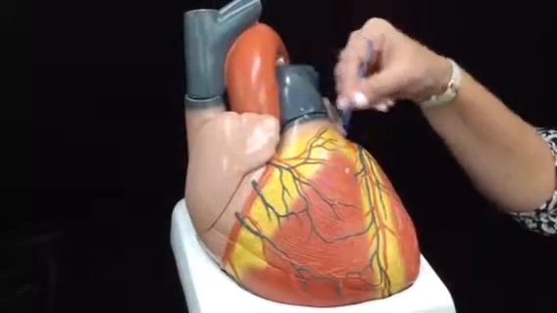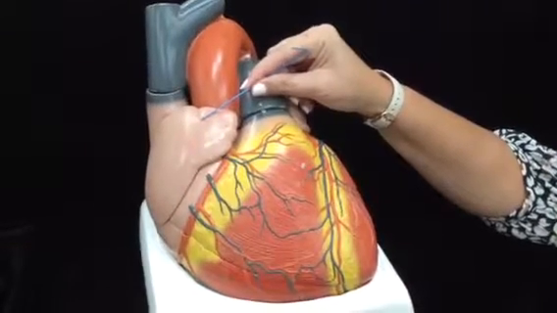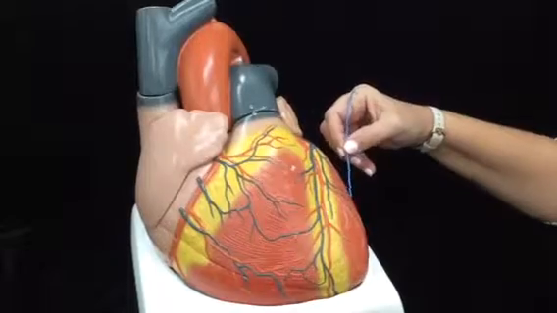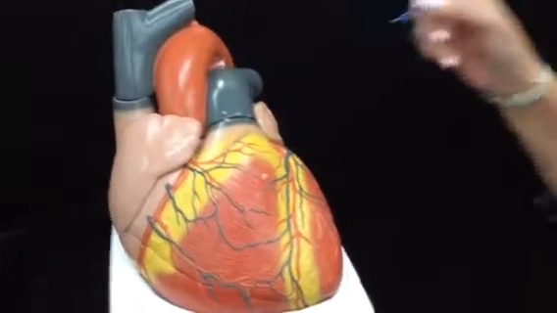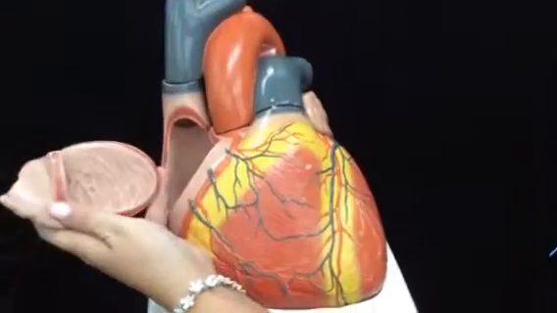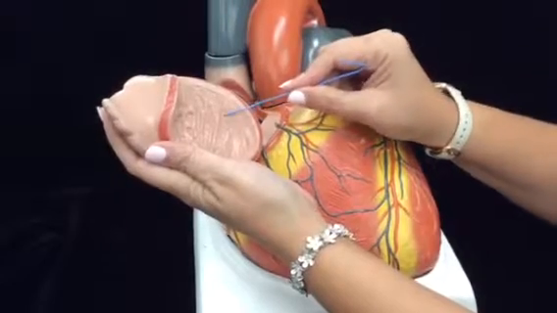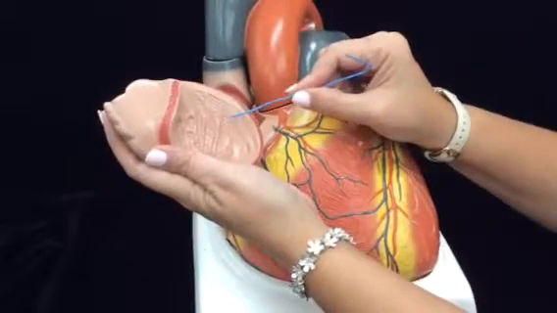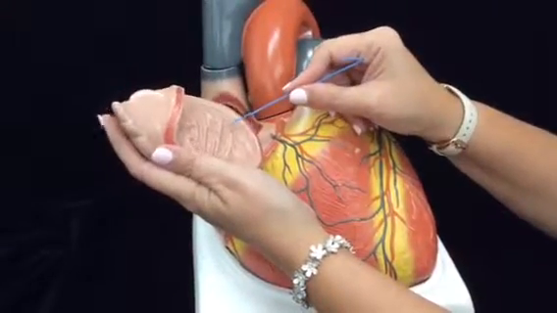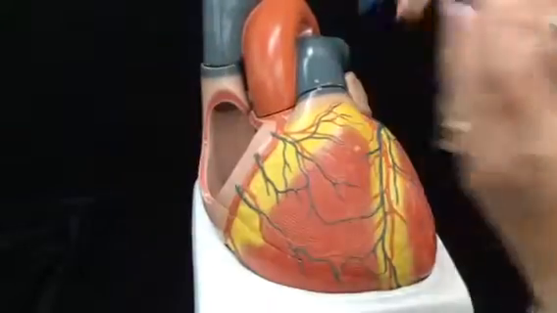So this is the anterior view of the heart. We have over here the right atrium, the right ventricle, the left ventricle, and the left atrium. Inside the right atrium, and only on the right atrium, we have this wall of muscle that's called the pectinate muscle, and this is the muscle that will help to push the last little 30% of the blood from the right atrium into the right ventricle.